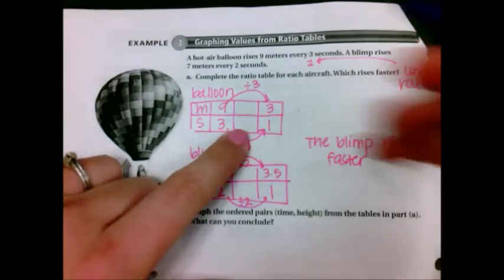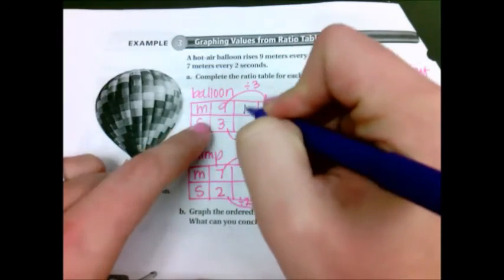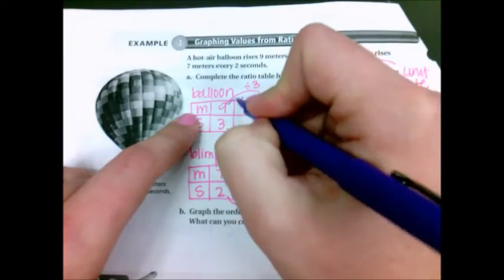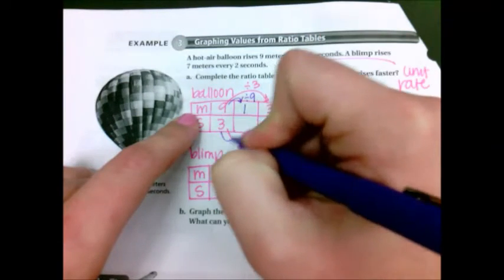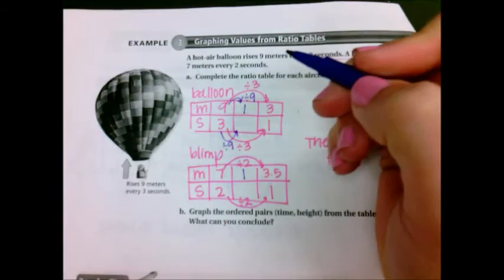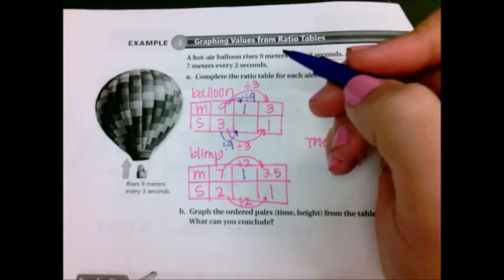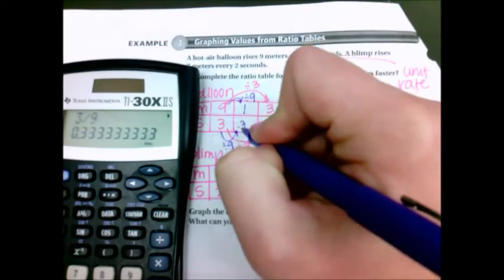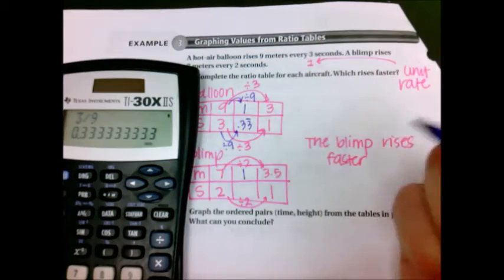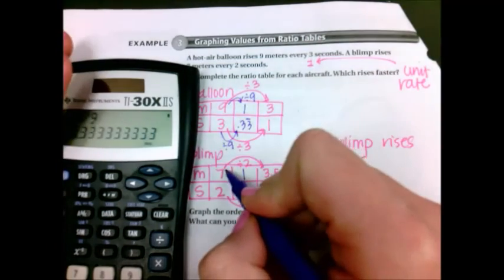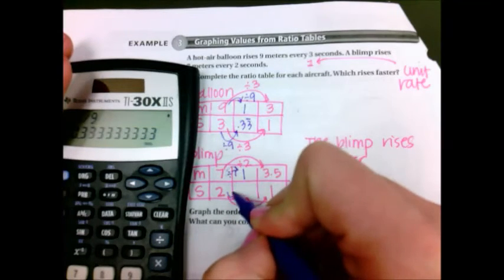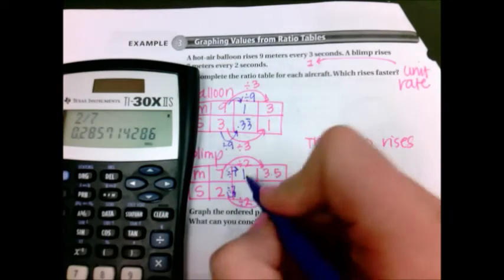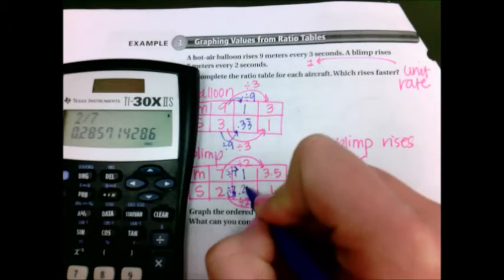I just want to show we could also have said, how long does it take this to rise 1 meter? So I could have gotten a unit rate that way. Divide by 9, divide by 9. 3 divided by 9, if they typed that into their calculator, is 0.33, and that repeats, so we'll put the bar over it. Here we would have divided by 7, divided by 7. 2 divided by 7 is 0.285.